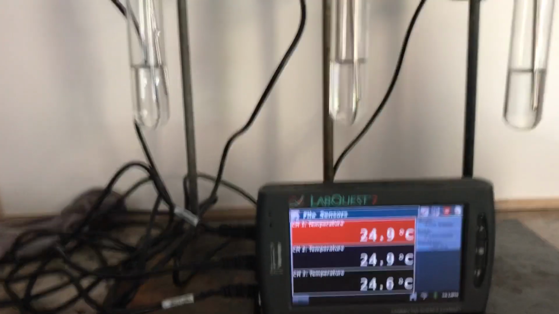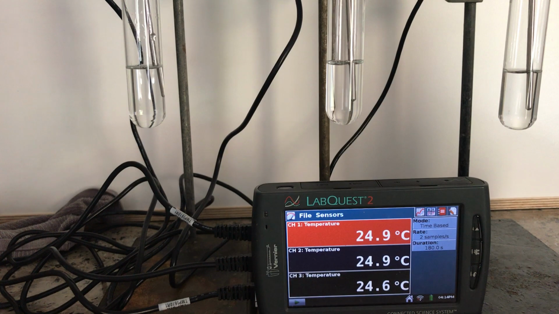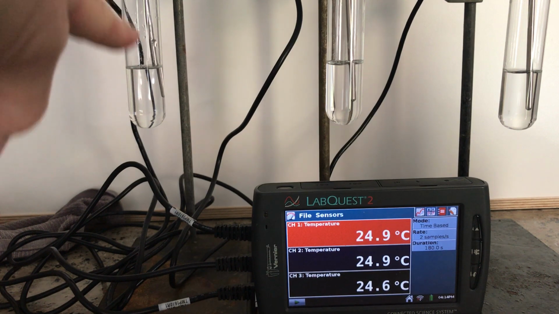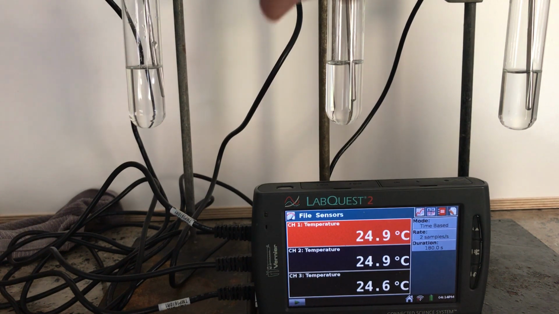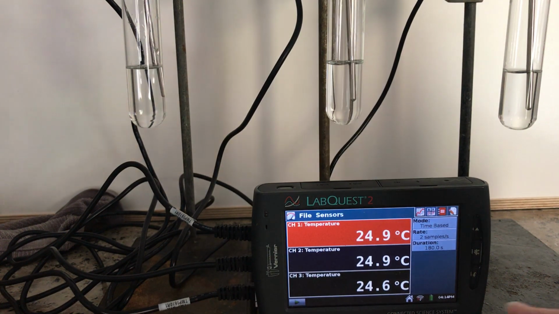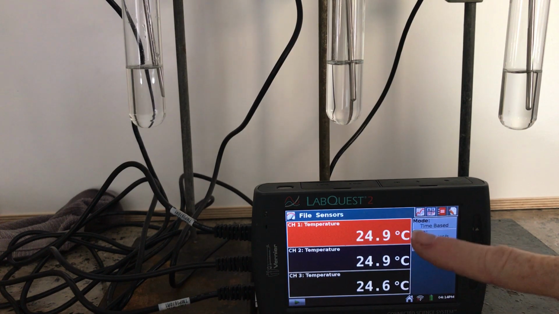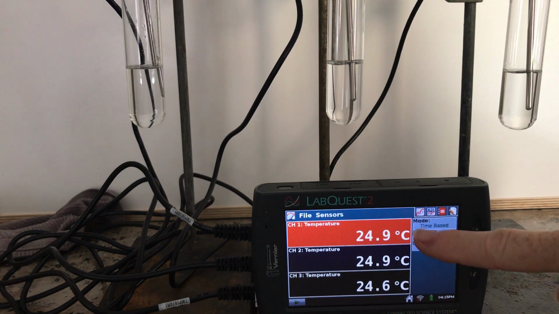Okay, so we have our lab set up here for the enzyme actions, and we have 3 test tubes. Starting from the left, this is test tube 1, the middle is test tube 2, and the right hand side is test tube 3. Okay, and you can see that the channels on the Vernier probe are measuring the temperature of the hydrogen peroxide.